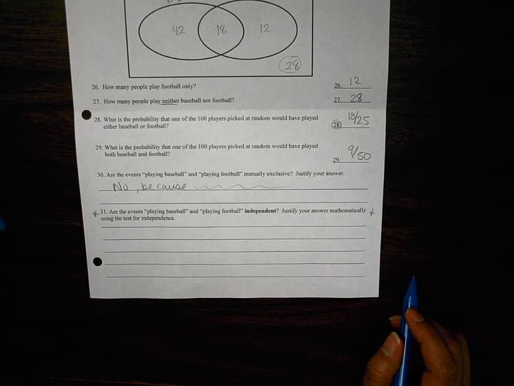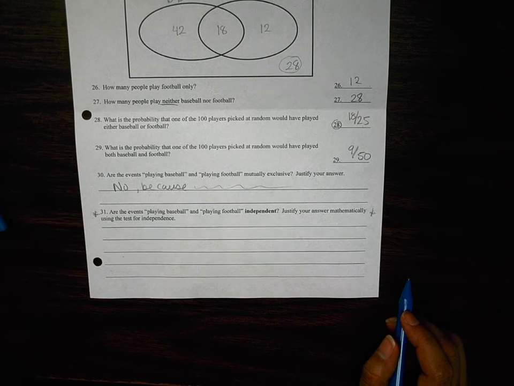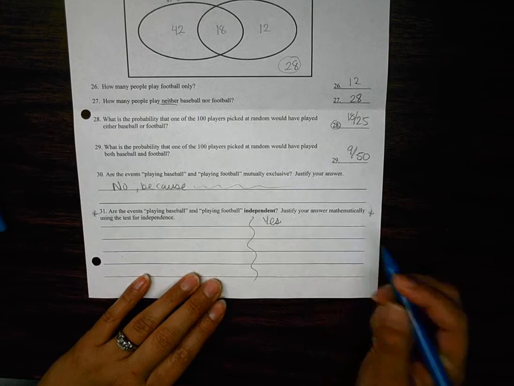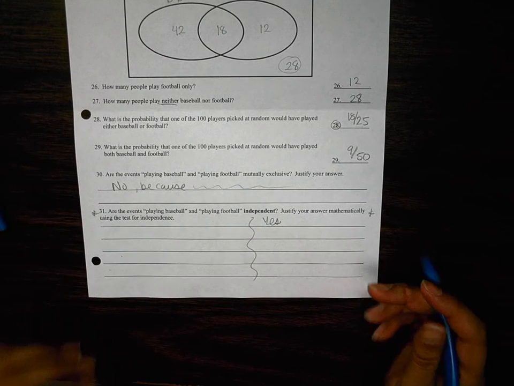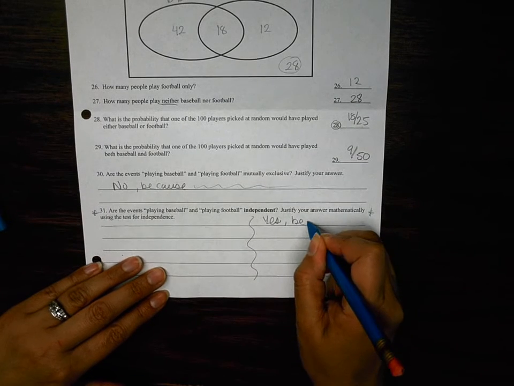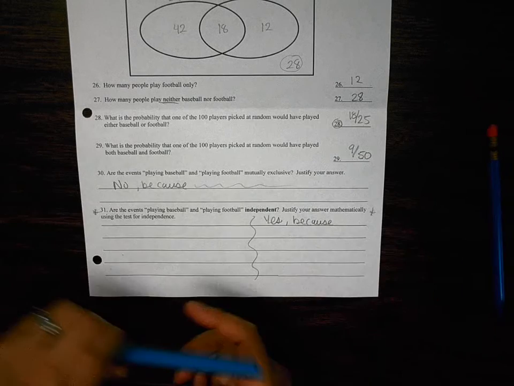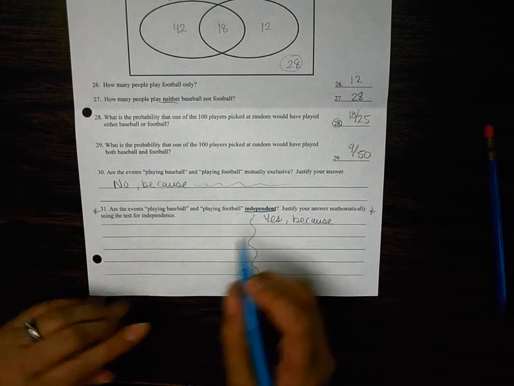Did anybody do 31? No. Did you get yes or no? Yes. Yes is correct. Anybody else do it and get a yes? The fraction was what? I gotta know. 9/50ths? Can you go over? Yes, I'll go over it. Yes, because, and then we'll write it after.